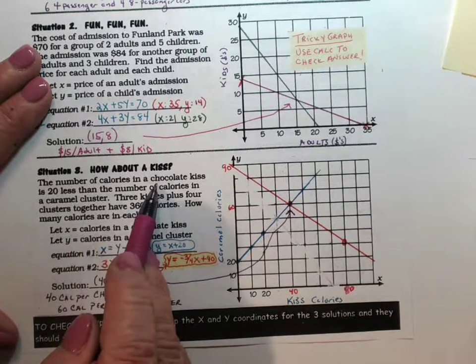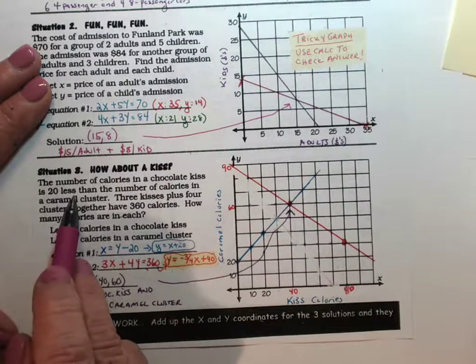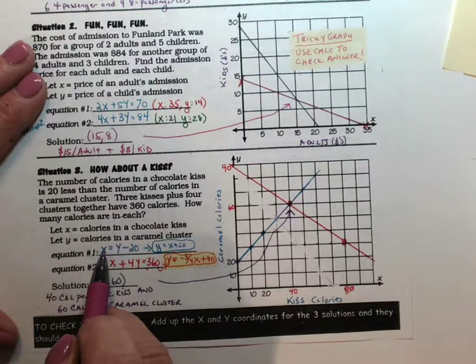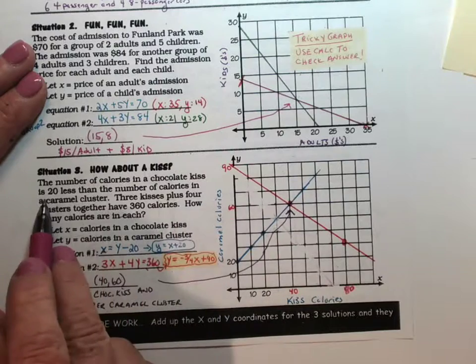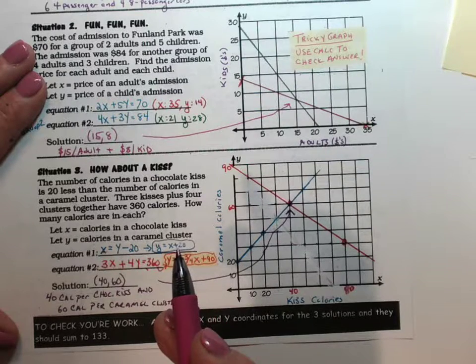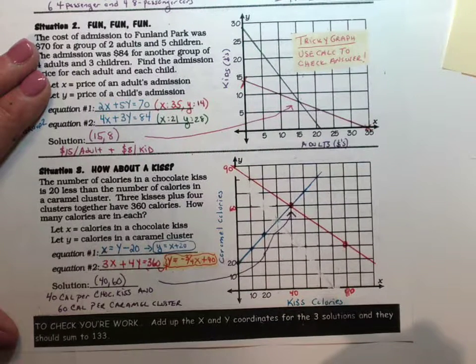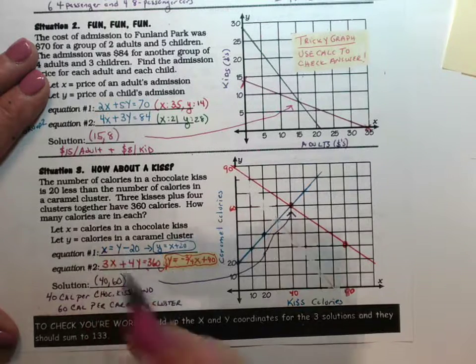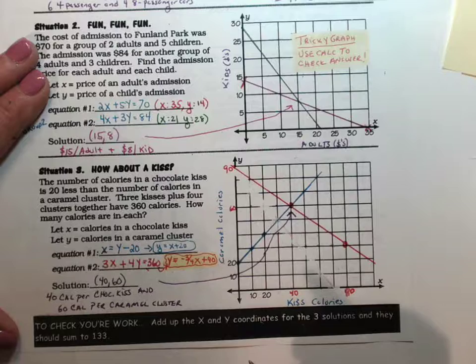The number of calories in a chocolate kiss is 20 less than the number of calories in a caramel cluster. Okay? So these are the two equations that you could have gotten. Chocolate kiss is 20 more, or you could have subtracted 20 from the caramel. Graph it. There's your solution. It's 40 calories per chocolate kiss and 60 calories for caramel cluster.